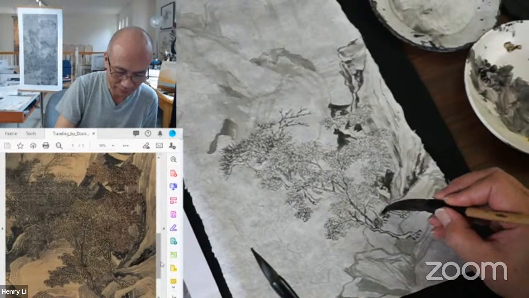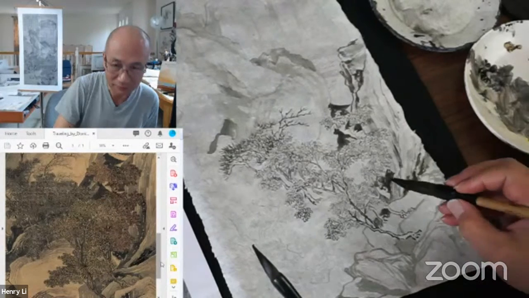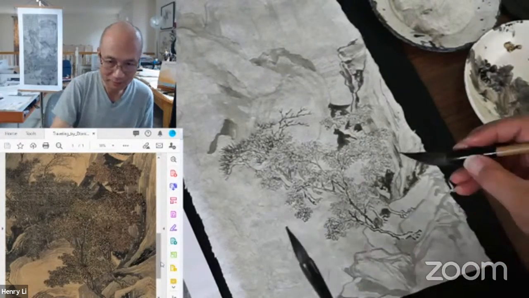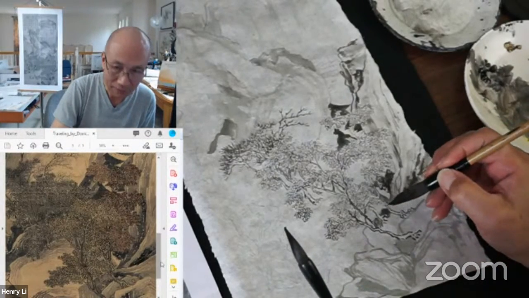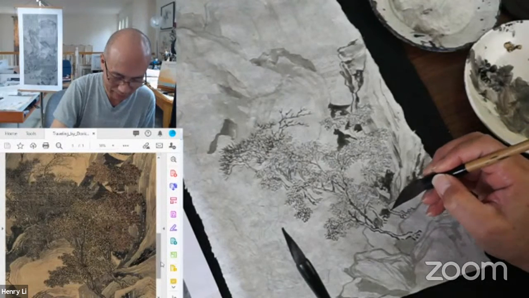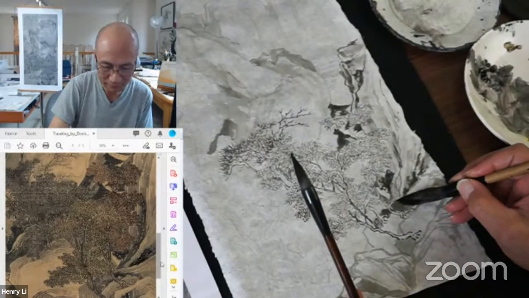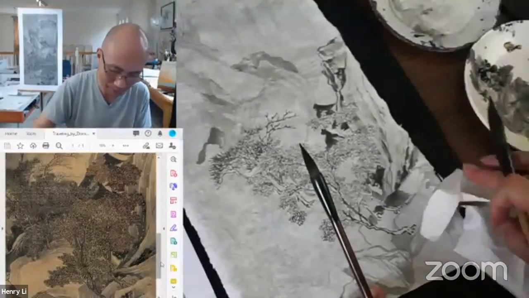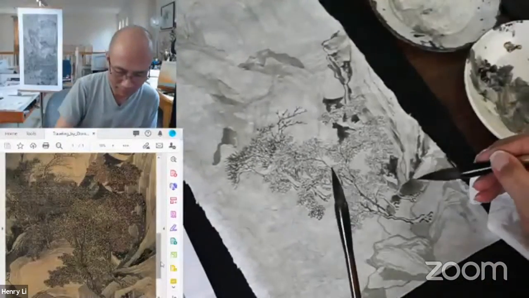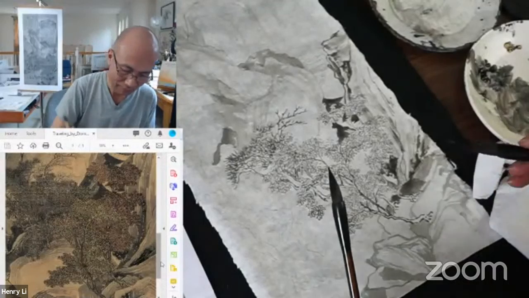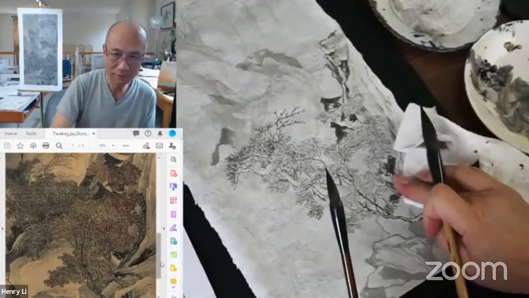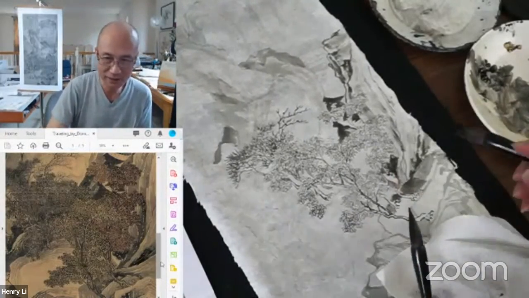So I use this rock to squeeze out the tree trunk, but this tree actually is darker than the rock. We'll deal with that later. Oops, that's dark. Using too much dark here. Let me see. Consider that as a shade.